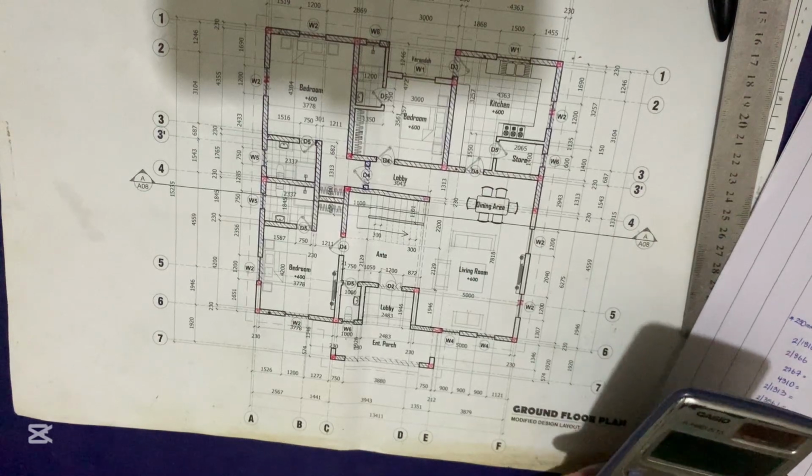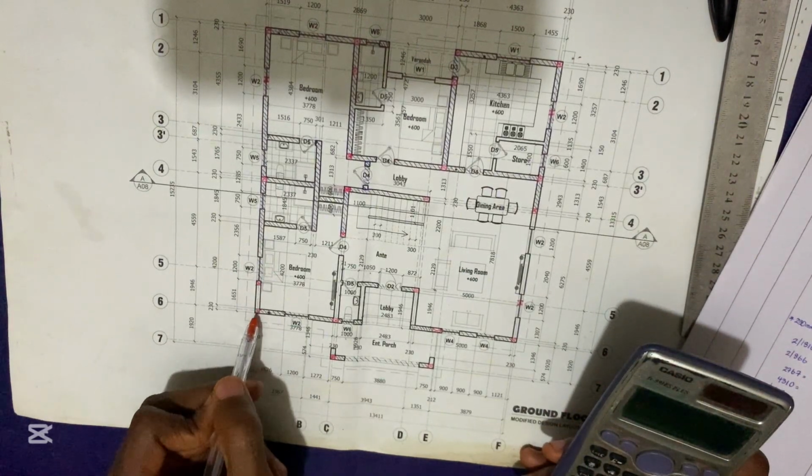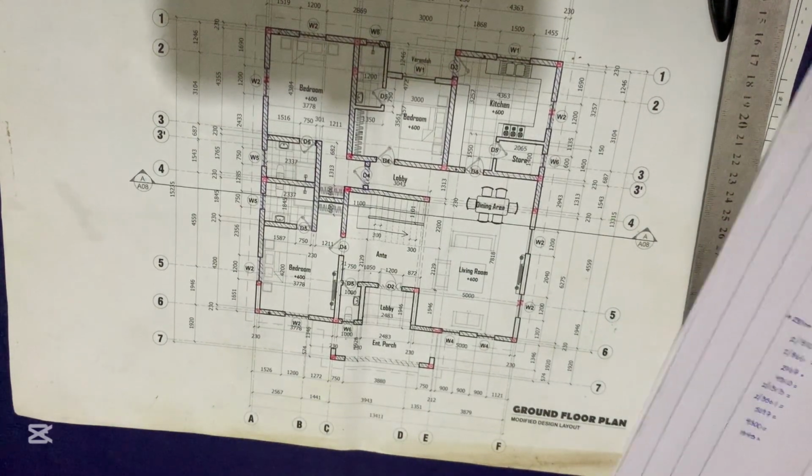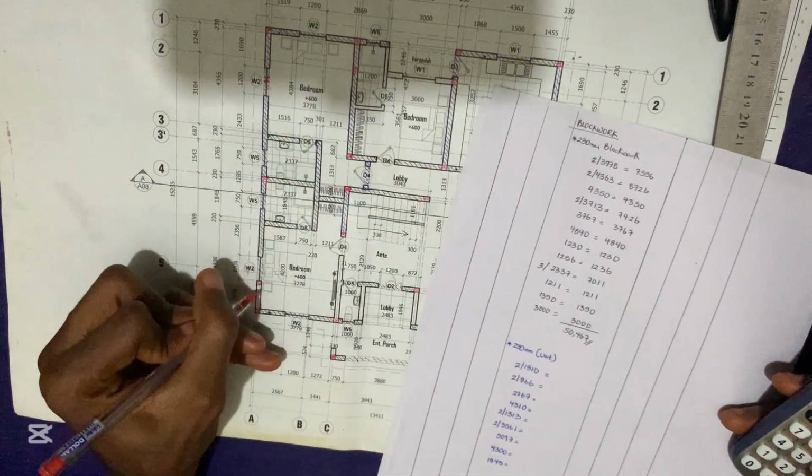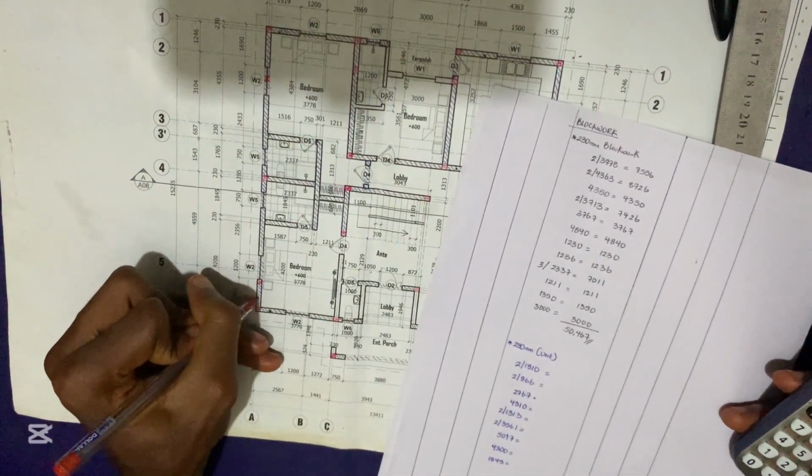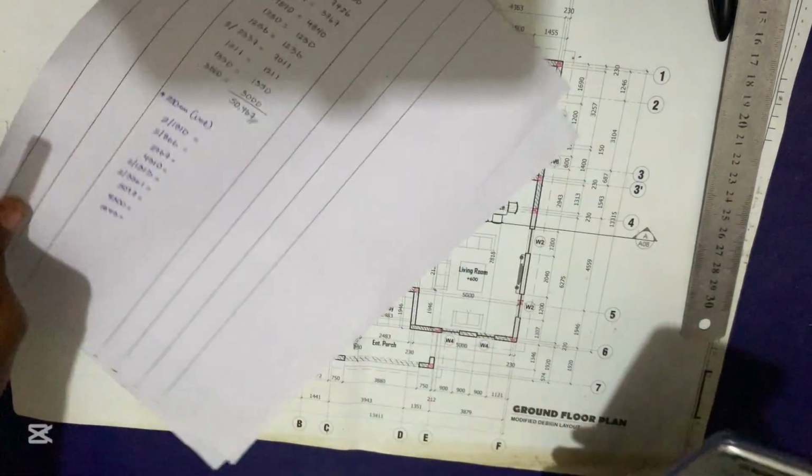Similarly, in the ground floor plan, this here is 948. So we're now going to shade and record 948.